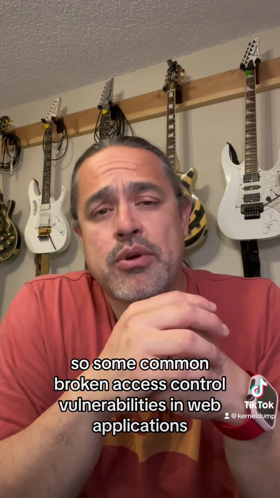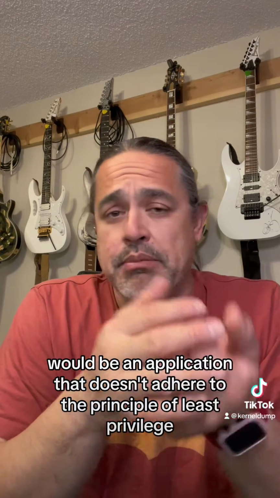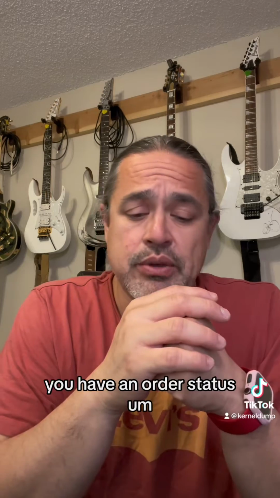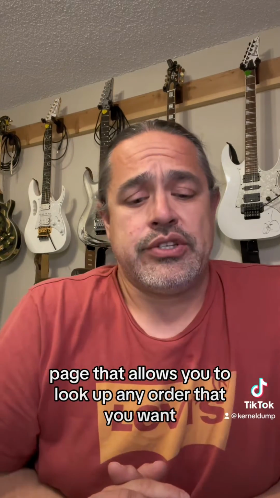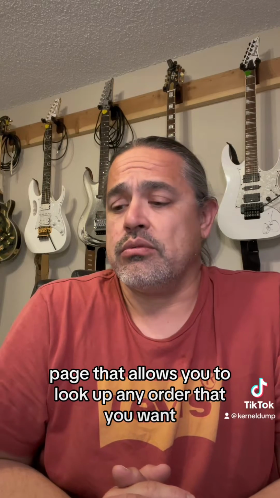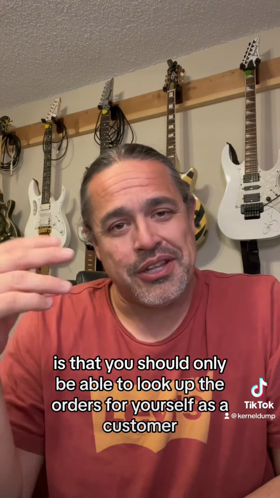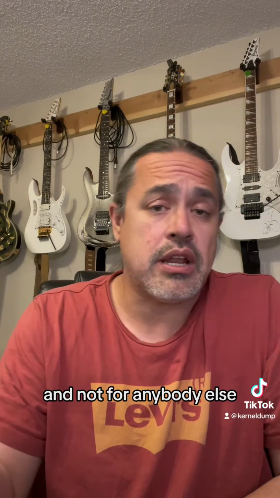So some common broken access control vulnerabilities in web applications would be an application that doesn't adhere to the principle of least privilege. As an example, you have an order status page that allows you to look up any order that you want, right? So the idea of least privilege here is that you should only be able to look up the orders for yourself as a customer, for an individual user, and not for anybody else.